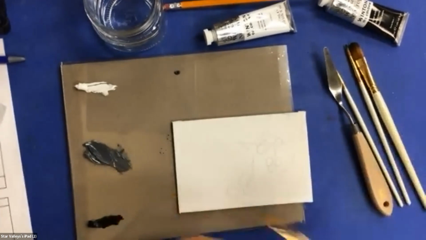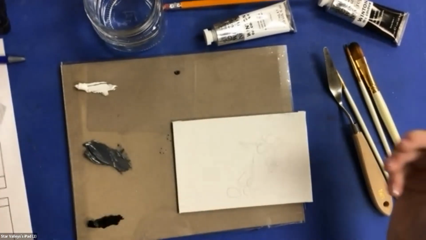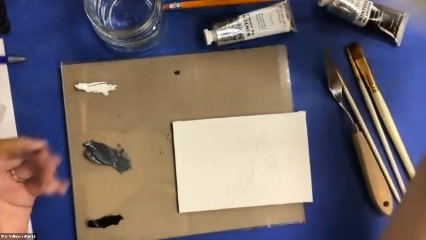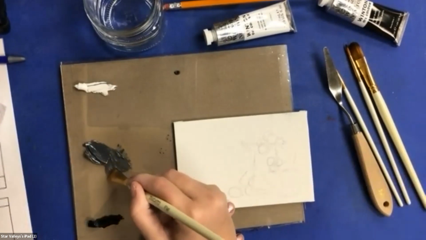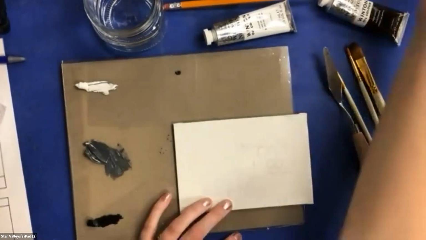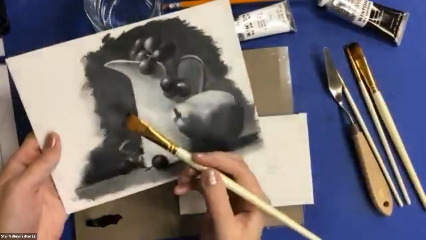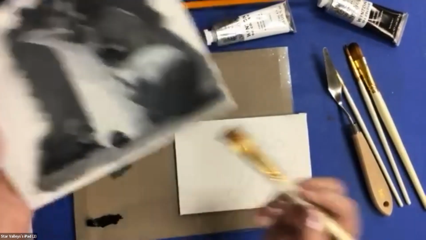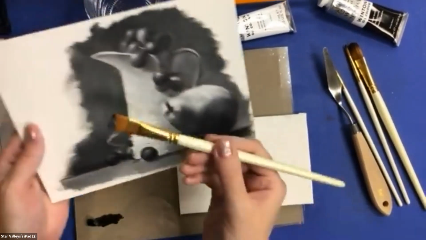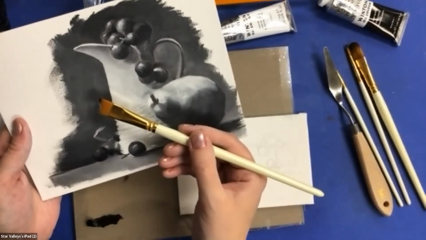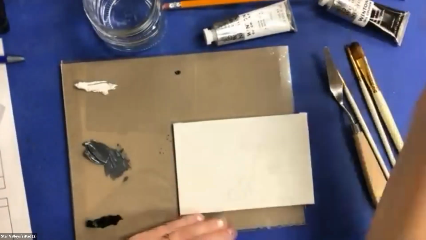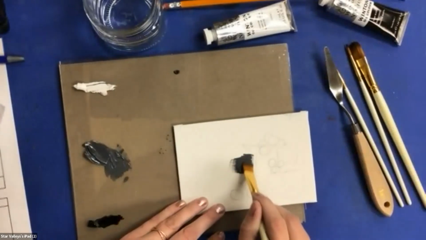Okay. So I'm going to look at my reference, my picture, or you can look at the photos of this. And I'm going to say, I need kind of a middle value. So I have a middle value to start. It's just the middle value, the middle gray. Now that's actually pretty close to where I want it. So I'm just going to paint it on, right?